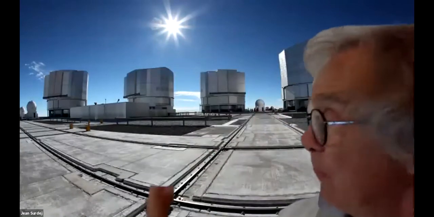The background image that you see behind me is a picture we took when visiting the VLTI, the Very Large Telescope Interferometer at ESO Paranal, Chile. As most of you know, this nice facility allows recombining, in a coherent way, the light collected either by the four 8-meter Very Large Telescopes that you see in the background, or by four 1.8-meter auxiliary telescopes. You may see one of them in the background.